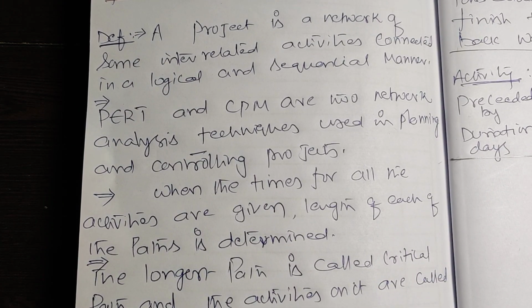Since a project is having some interrelated activities, each activity consumes some resources and will also take time for their completion.